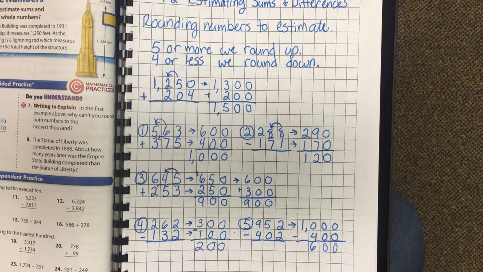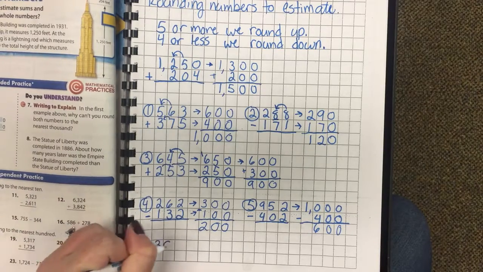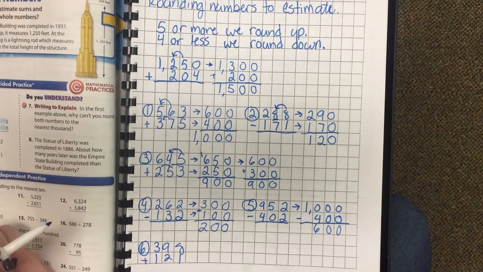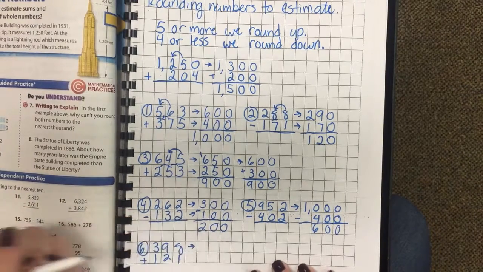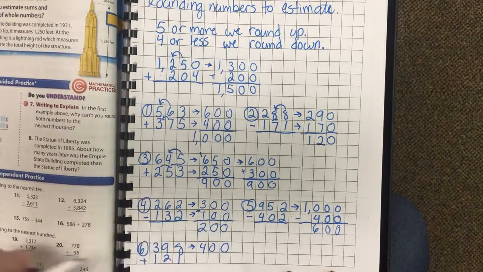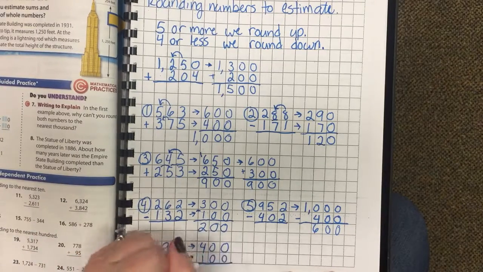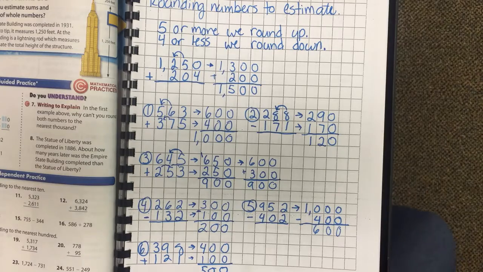So a lot of your answers are going to be hundreds. Let's do one more. Number 6. 398 plus 121. What do we think? Tens or hundreds? Hundreds. All right. 398 will become 400. 121 will become 100. So what's 400 plus 100? 500. And that's it. That's it. Not bad, right?